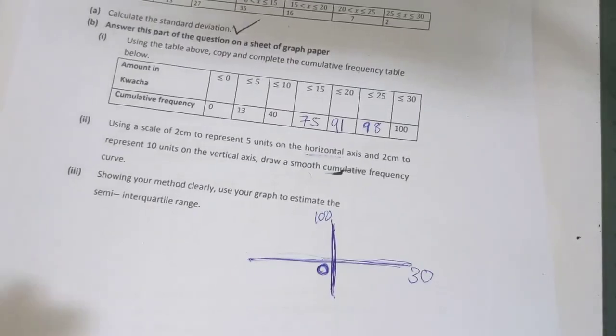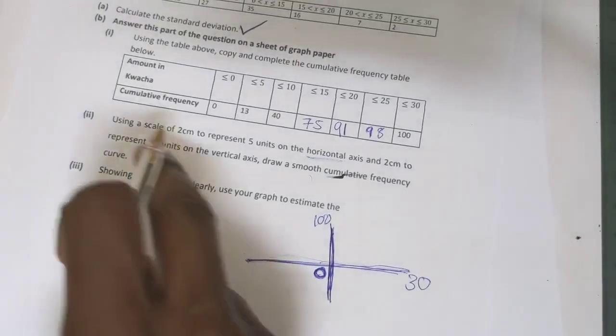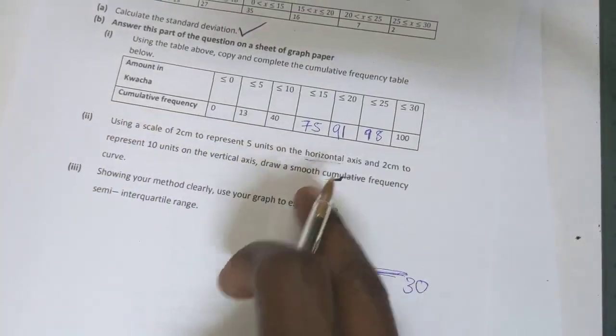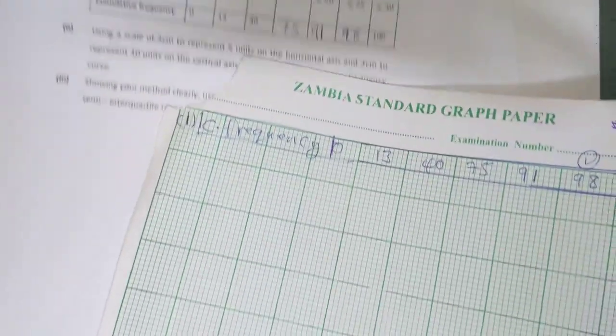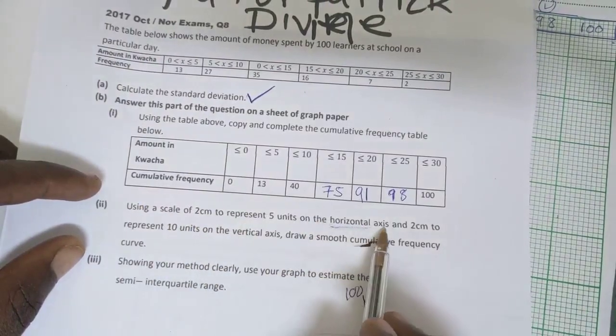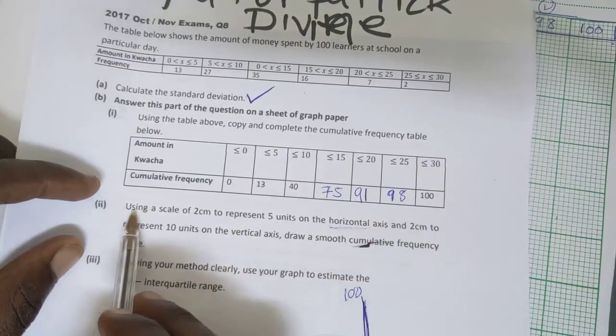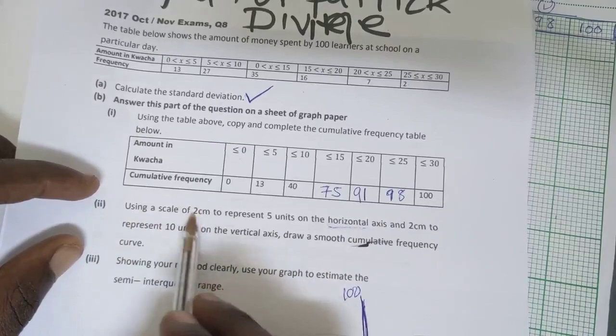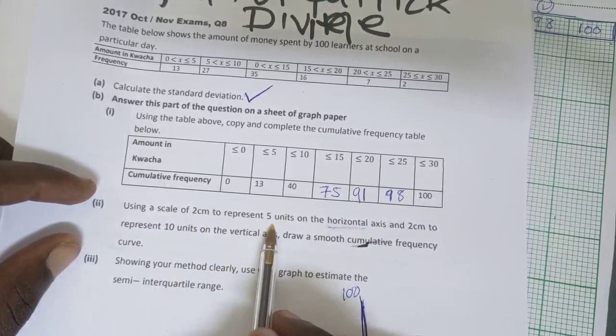Like that. So now you need to write it according to what they have specified here. They said for the x-axis, which is the horizontal, we start with 2 centimeters to represent 5 units. Okay?